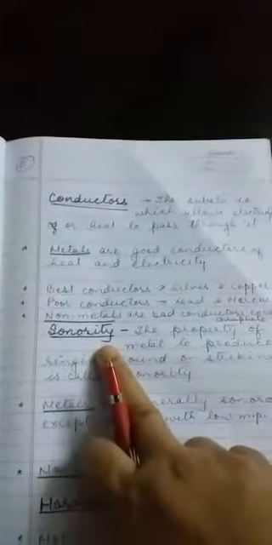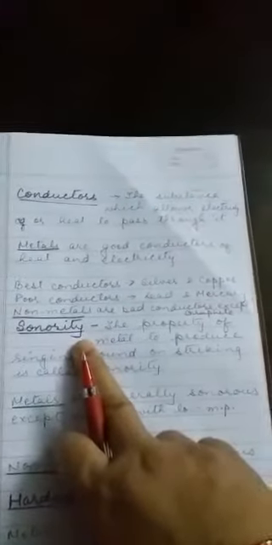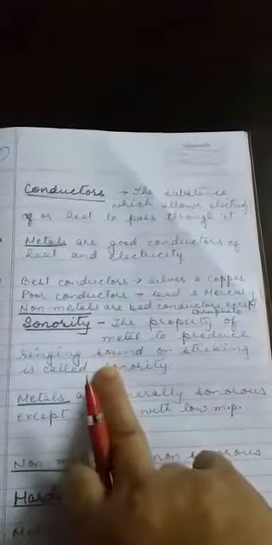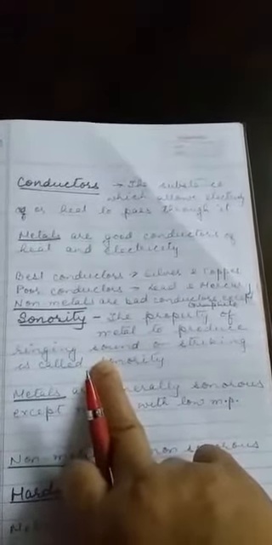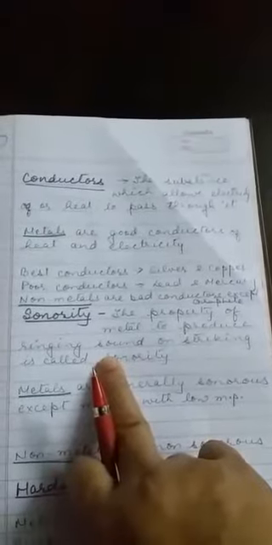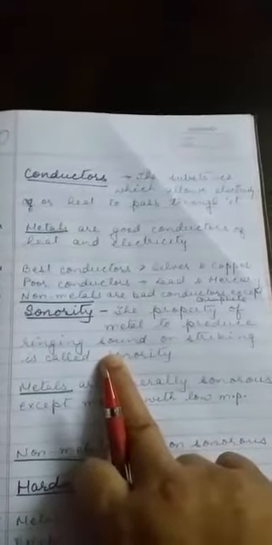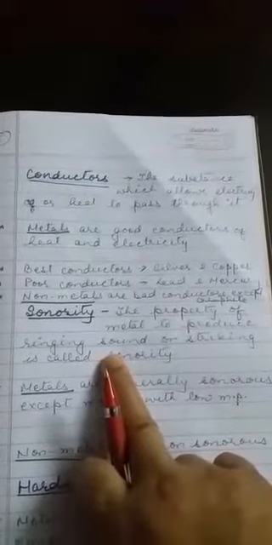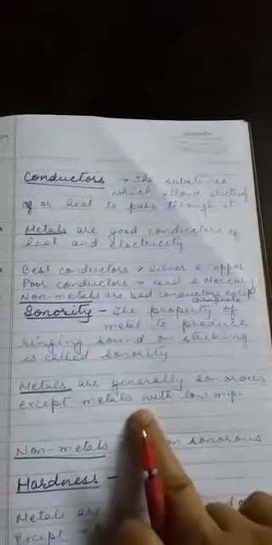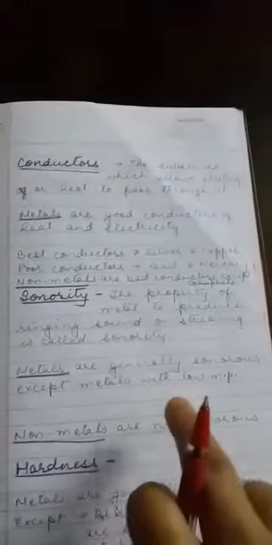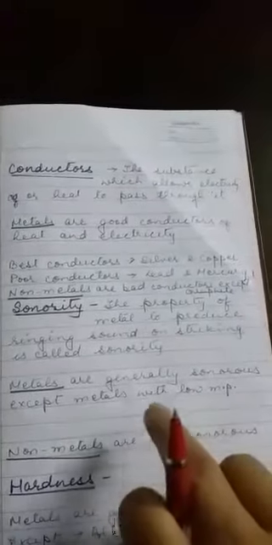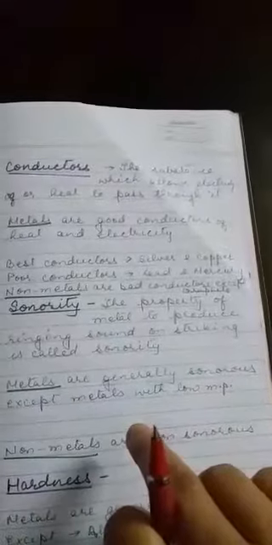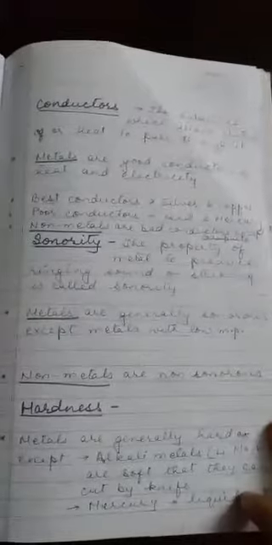The next property is sonority, or sonoricity. It is the property of metals to produce a ringing sound when struck. When you strike a wooden table, a sound is produced, but that is not a ringing sound. The ringing sound producers are metals. Metals are generally sonorous except metals with low melting point like mercury, sodium, potassium, lithium, etc. And non-metals are non-sonorous.